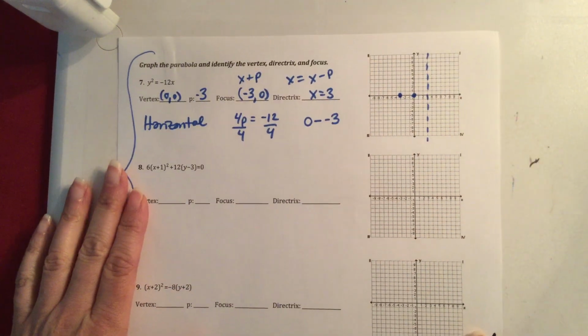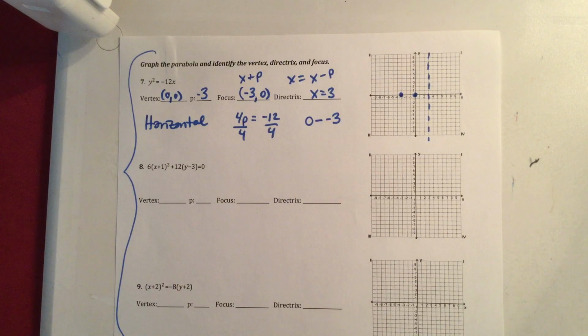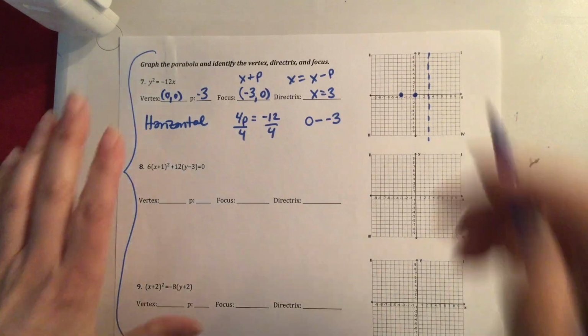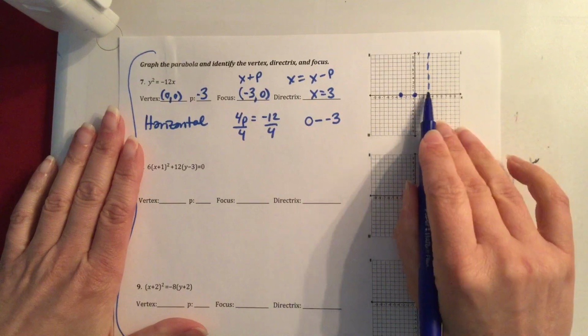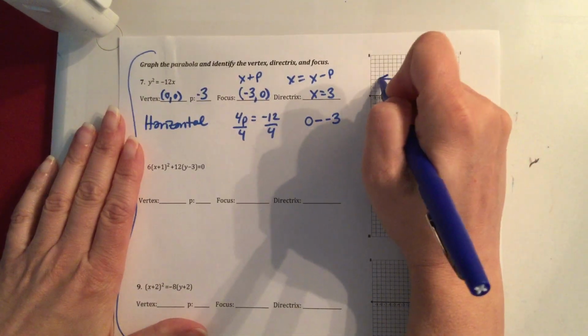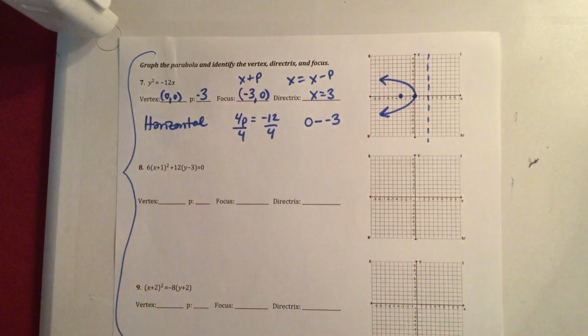Now the parabola is the one where we did not get into it enough to know exactly the width. So what you need to do is just make sure you use the vertex. The vertex is the point in between the focus and the directrix, and you draw a branch that hugs around the focus.